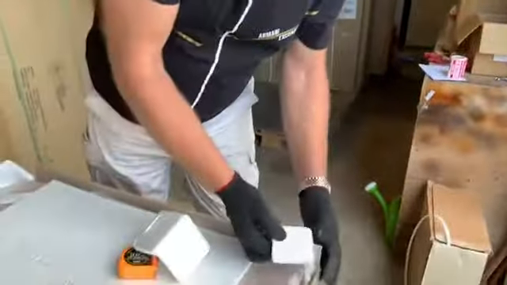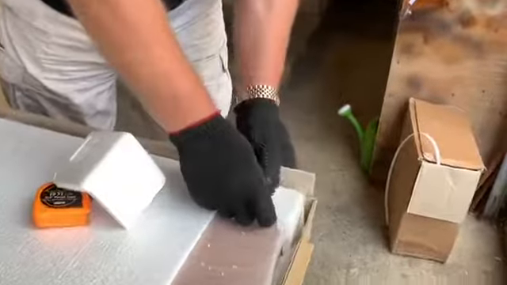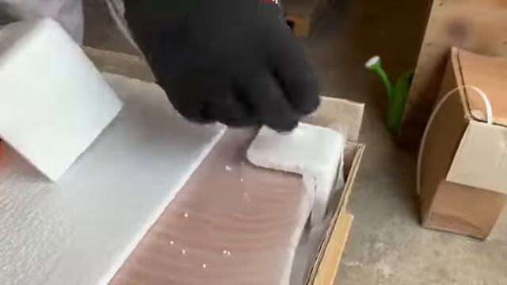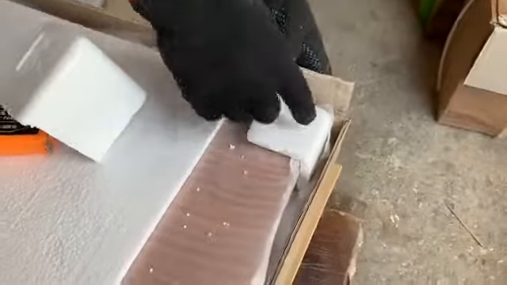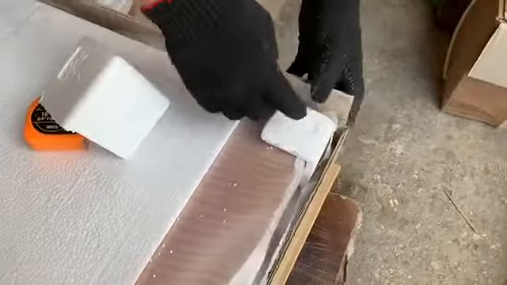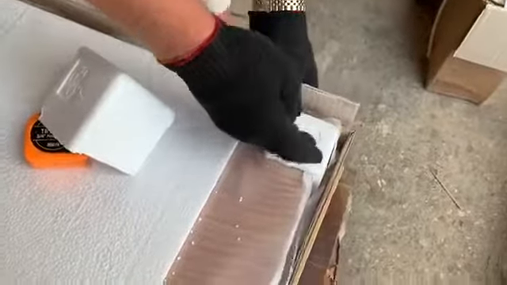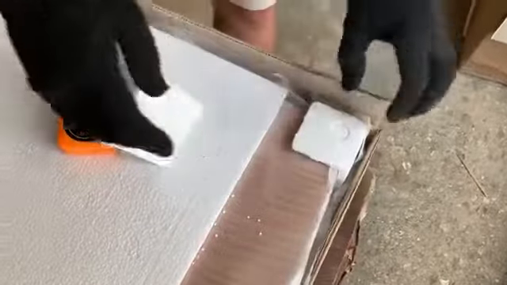And these corners you can use also here, it will give the same function.